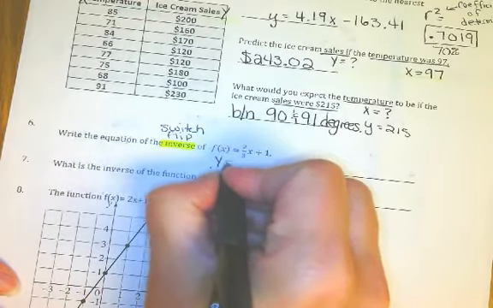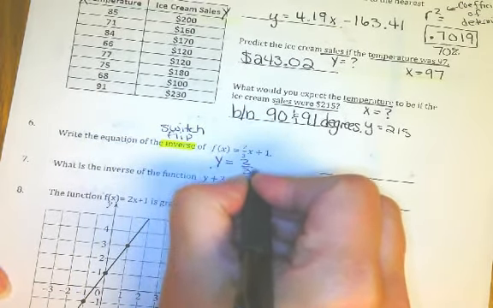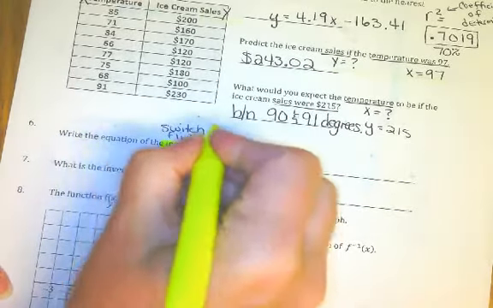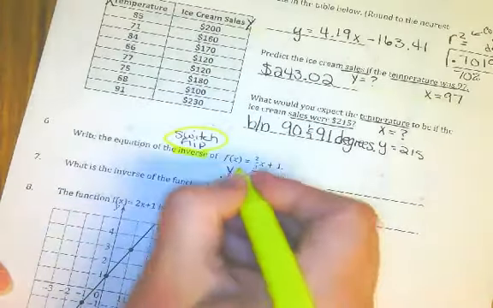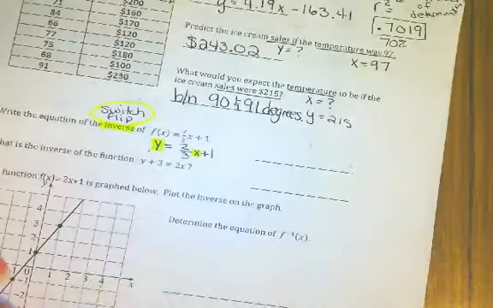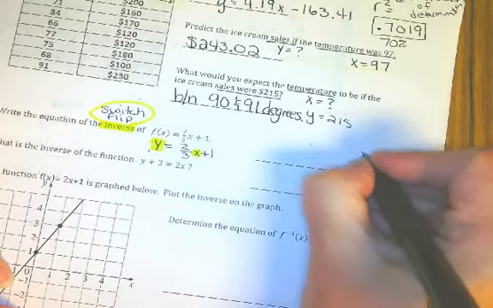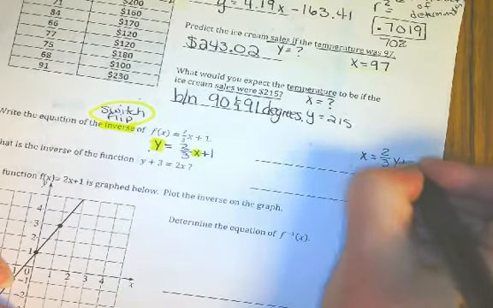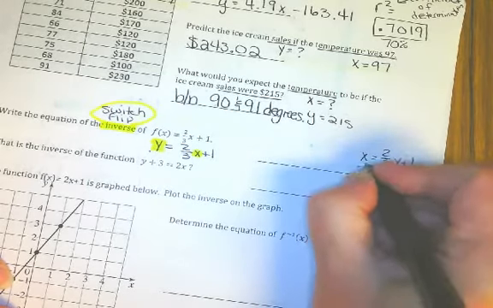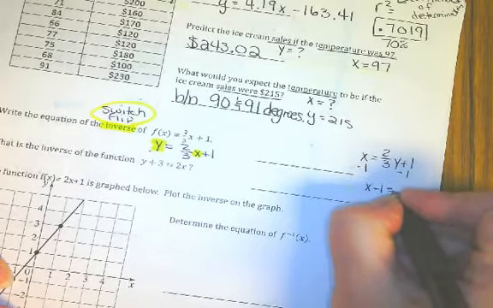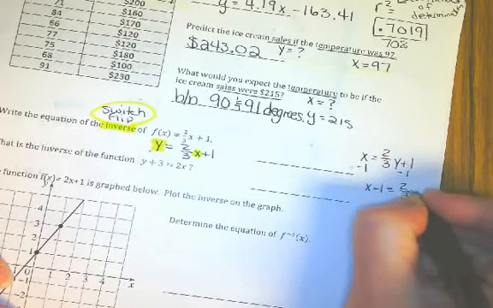Okay, so the first thing I have to do here is change that to y equals. Now, I haven't done this part yet, so that's what I'm about to do. I'm going to take that x and that y, and I'm going to flip them. I'm going to do it over here so I have a little bit more room. So x equals 2/3 y plus 1. I'm going to subtract 1. That gives me x minus 1 equals 2/3 y.